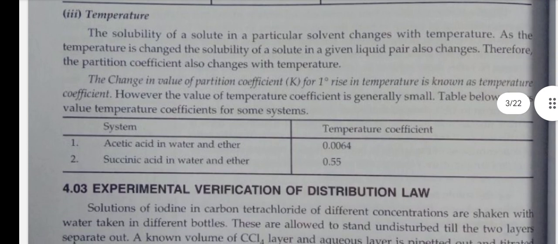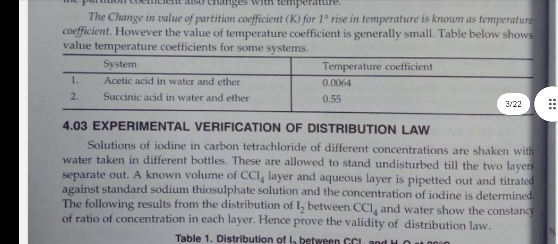Temperature. The solubility of a solute in a particular solvent changes with temperature. As the temperature is changed, the solubility of a solute in a given liquid pair also changes. Therefore, the partition coefficient also changes with temperature. The change in value of partition coefficient for 1 degree rise in temperature is shown as temperature coefficient. However, the value of temperature coefficient is generally small. Table below shows values of temperature coefficients for some systems.